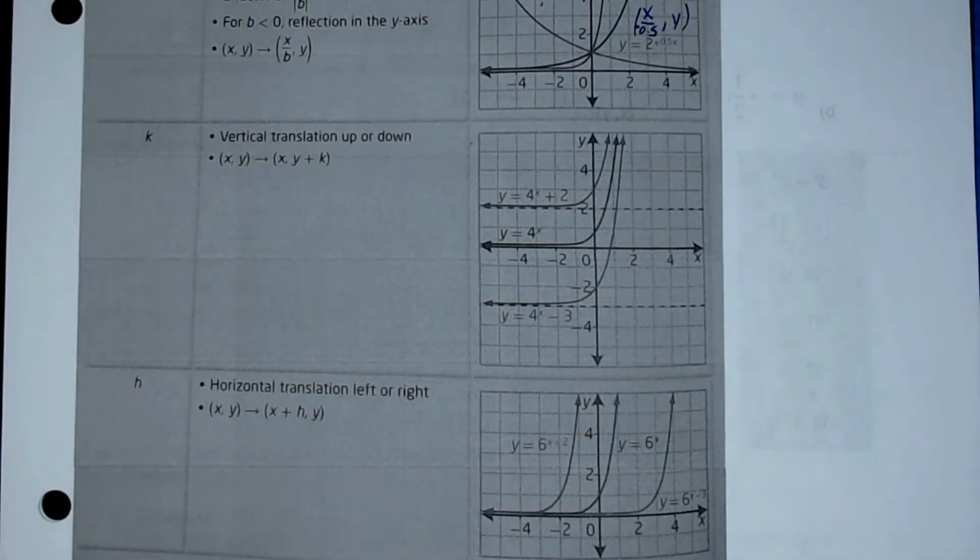The vertical translation is really, really simple. You're just moving the graph up or down. Nothing's happening to the shape of the graph. So just notice that those dotted lines represent the asymptote, and that your asymptote is changing here. So wherever the value of the k is, that becomes your new horizontal asymptote.